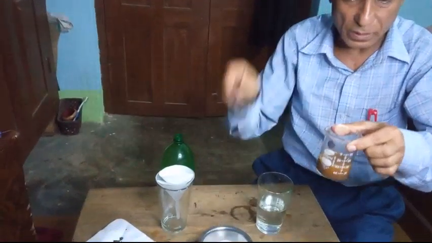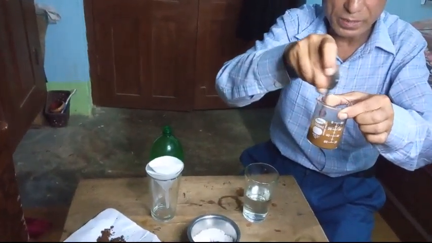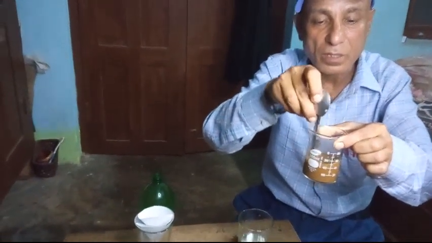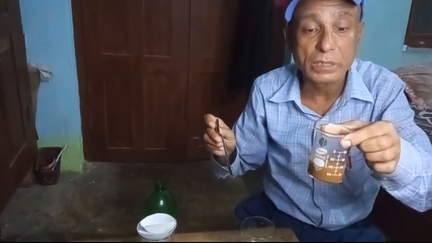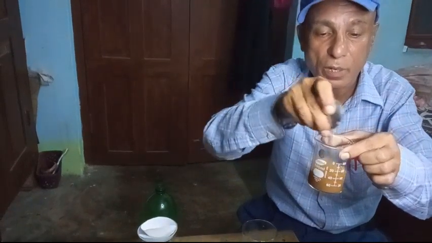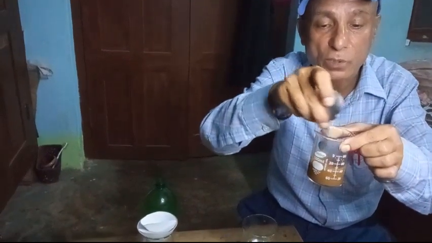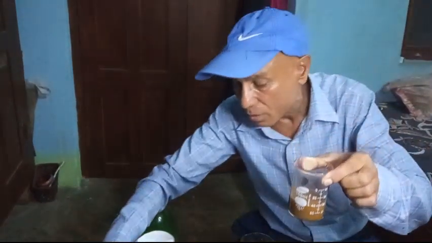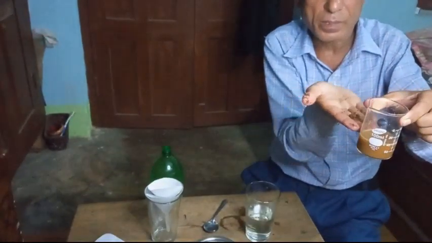And stir it slowly. It is called a heterogeneous mixture. The mixture whose chemical composition is not the same everywhere. Chemical composition is not the same everywhere. This is called a heterogeneous mixture of soil and water.